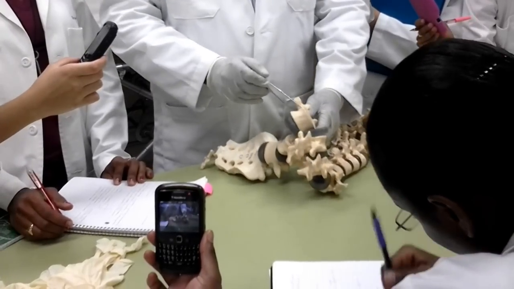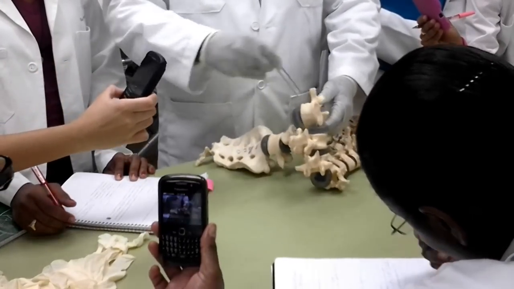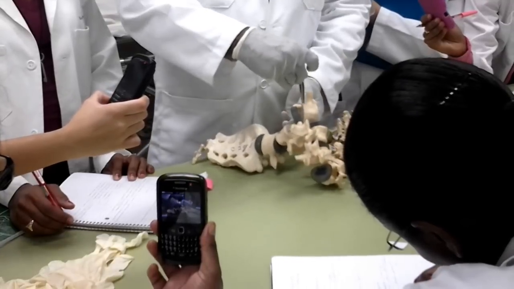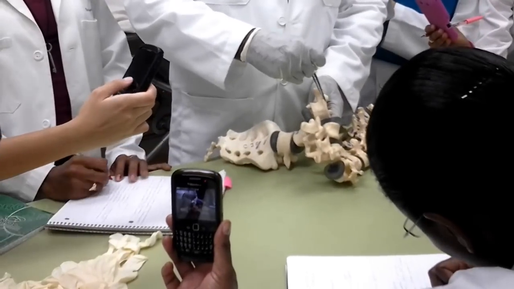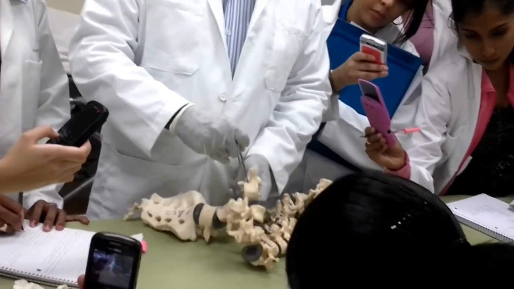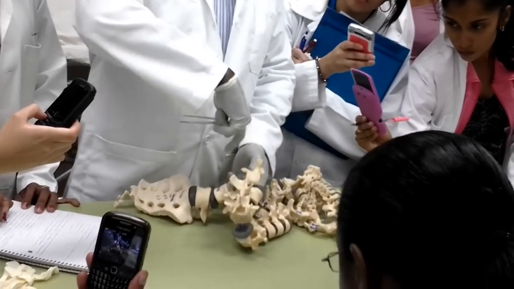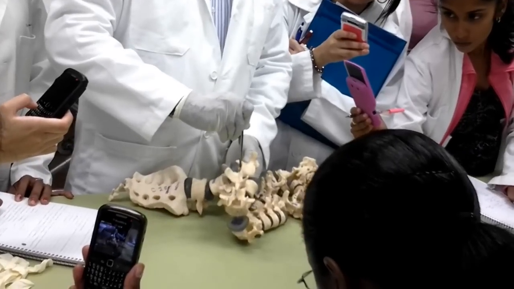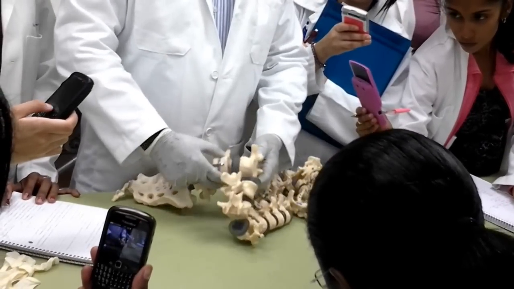If you see the pedicle there, above the pedicle you can see one notch. Below also you can see one notch, isn't it? This is called the superior vertebral notch and the inferior vertebral notch. This notch here, you can see it's curved. It's called the inferior vertebral notch. It's a very big one. Superior is a small one.